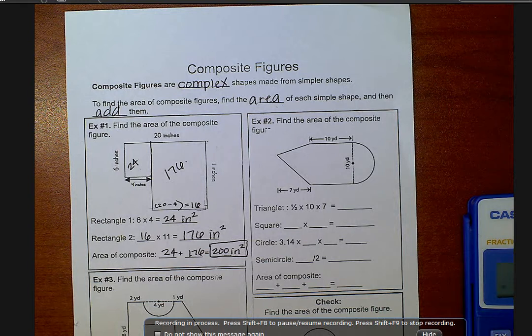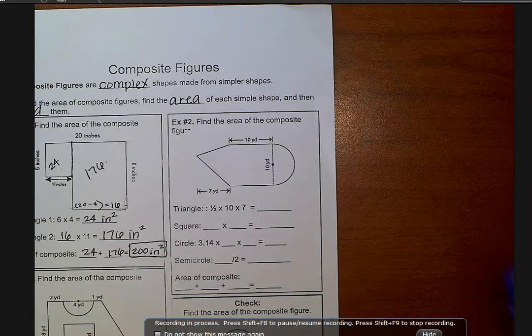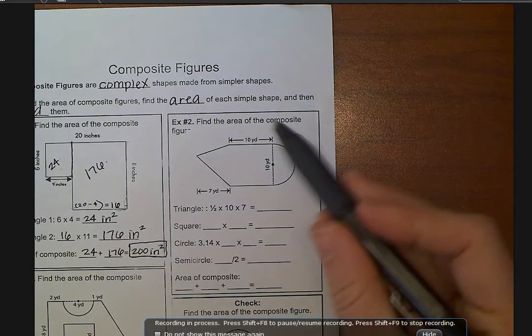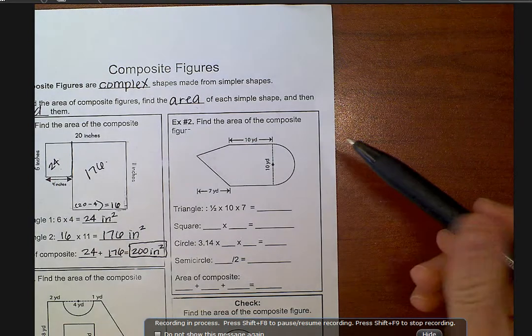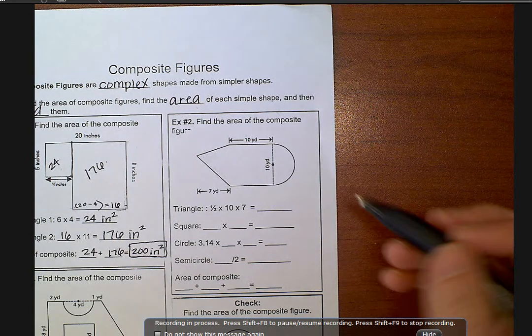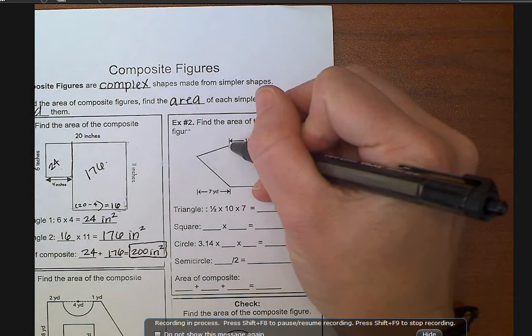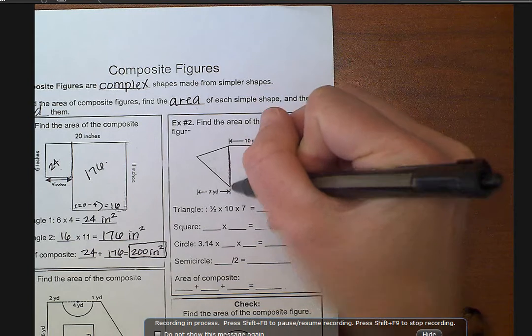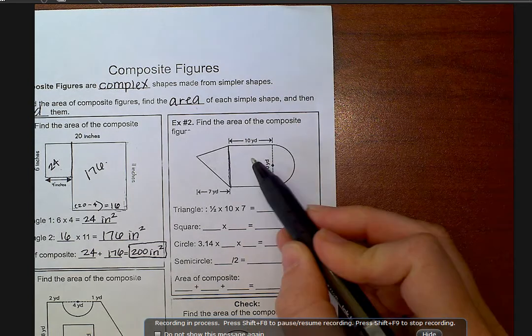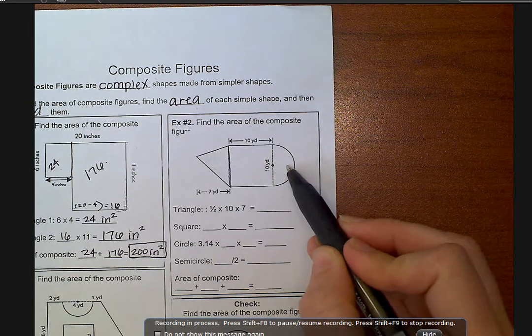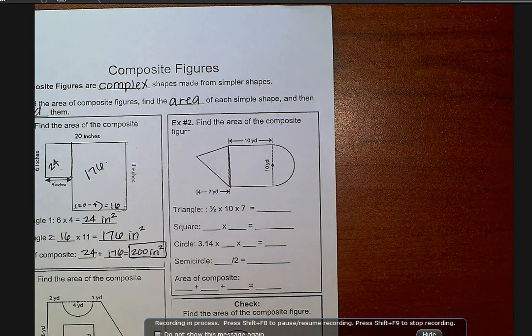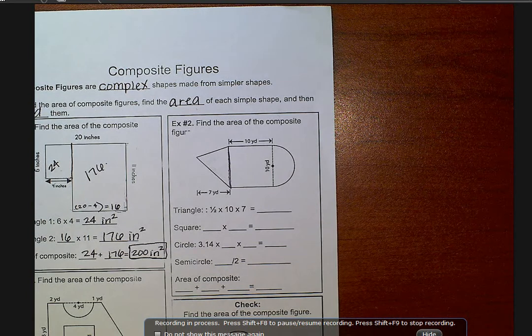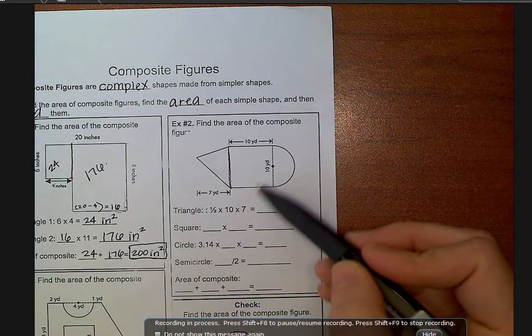For this second problem, once again, we're finding the area of a composite figure. This one is a little more difficult to break apart though. If you look over here, you can see I don't have a line that goes across, but I can create one to make a triangle, a square, and a semicircle. So I'm going to start with the triangle. Keep in mind if you don't know those formulas, you do need to know the formulas before you are able to solve any of these.